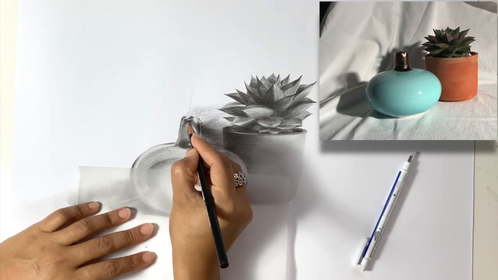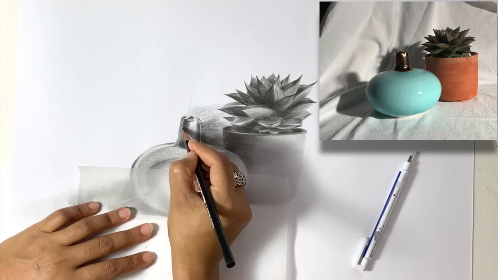And I'm not going to put any dark on the edge, as the edge is reflecting light, which basically determines the shape of the cylindrical form.